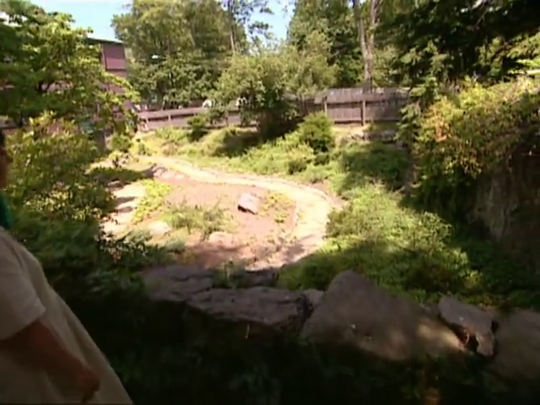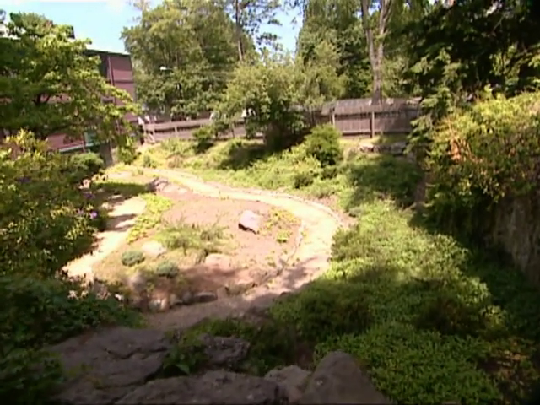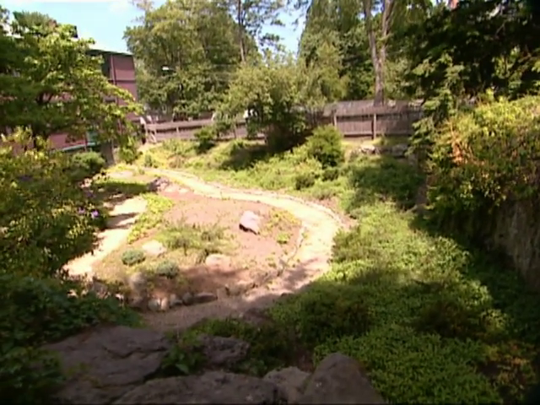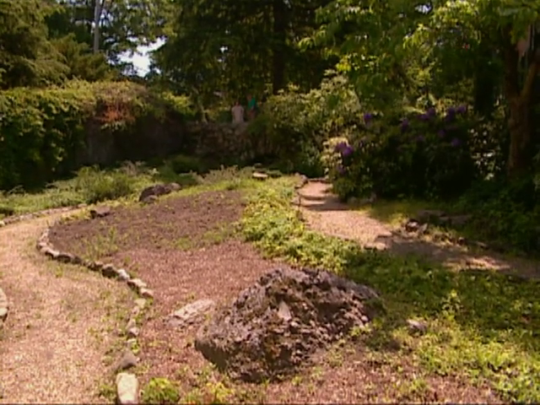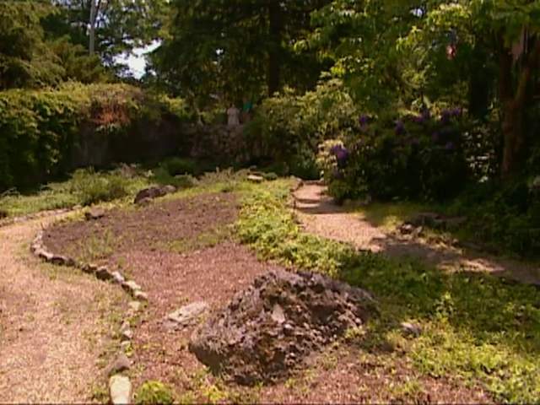That's correct. I don't mean to offend, but this doesn't look terrific. Well, what you see is a landscape restoration in process. We have removed a lot of volunteer growth that happened in the last century and are in the process of replacing missing plants, though we do have some of the plants that were here during Olmsted's time.